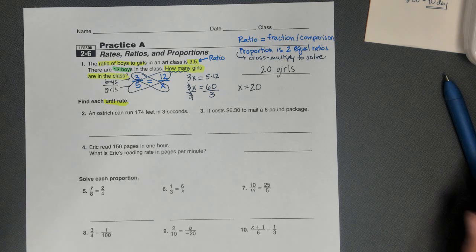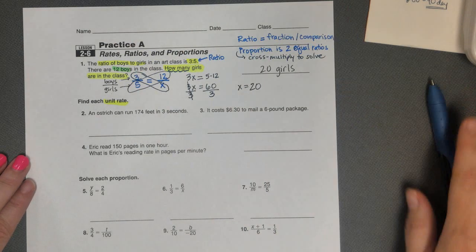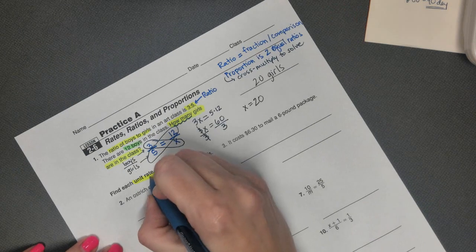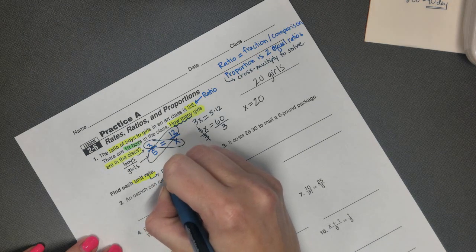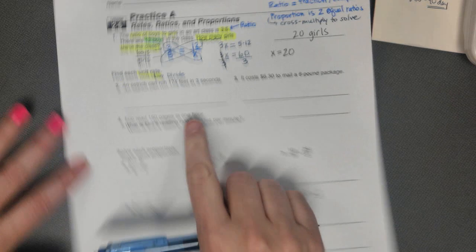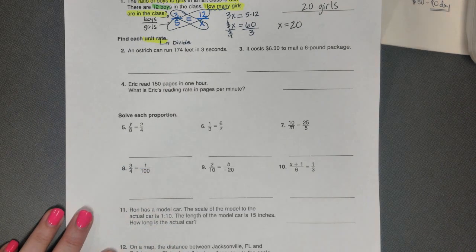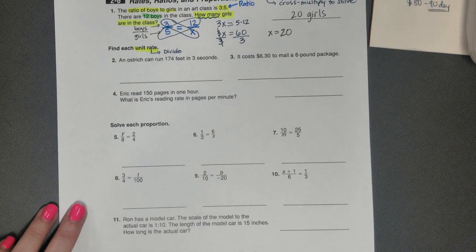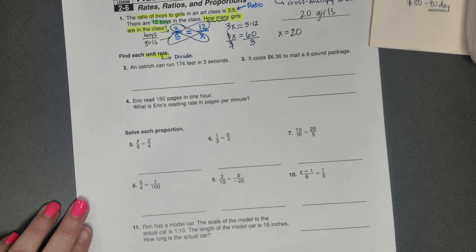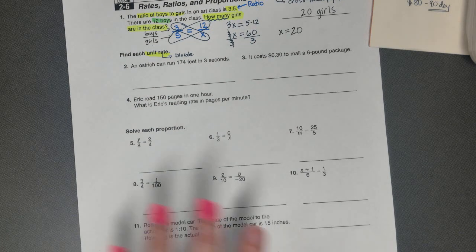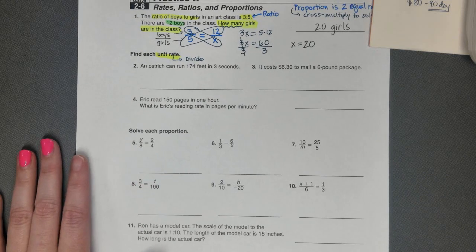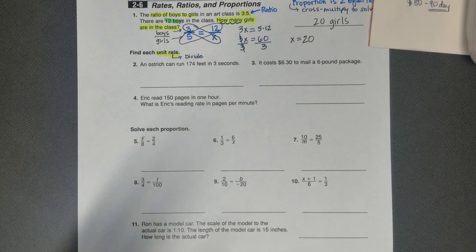Okay, so a unit rate is something that we are going to divide to find. So you just put a little note on there that says divide, something that you're going to divide to find. I'm going to help you set these up, and then I'm going to have you calculate.